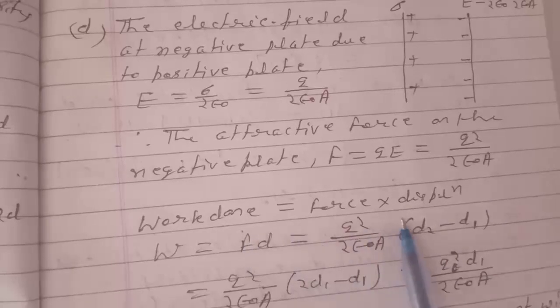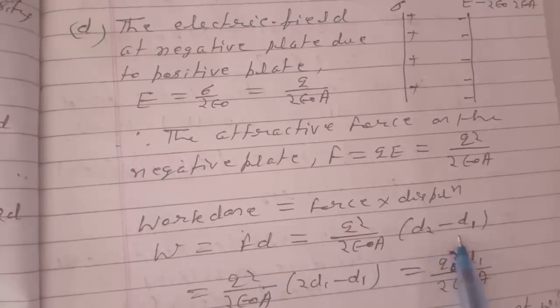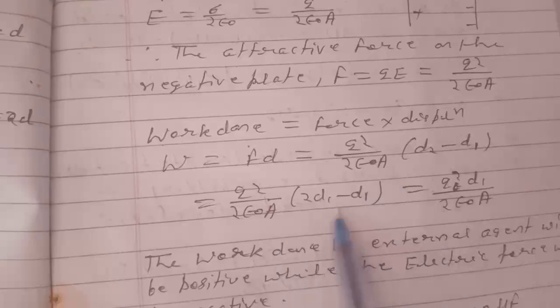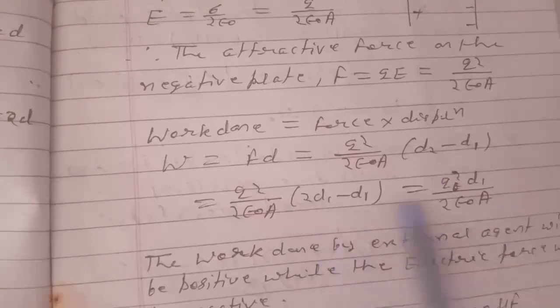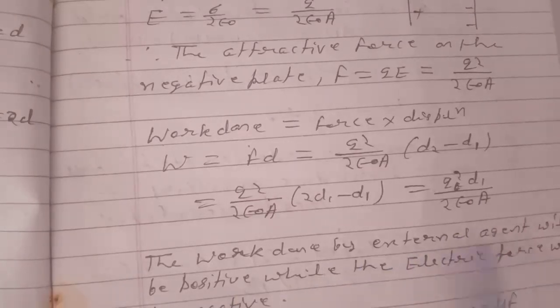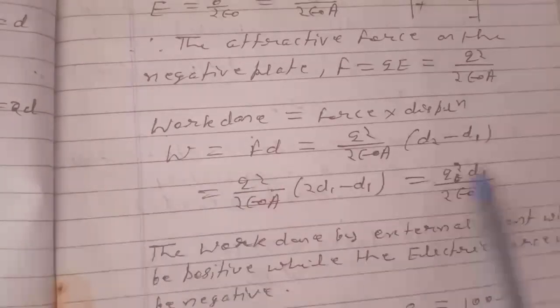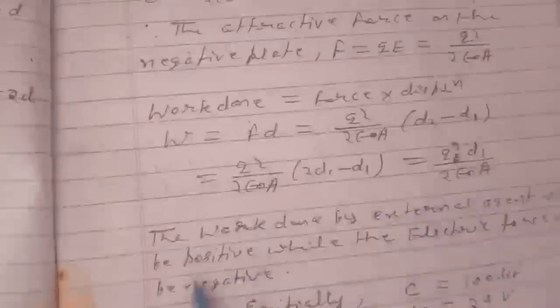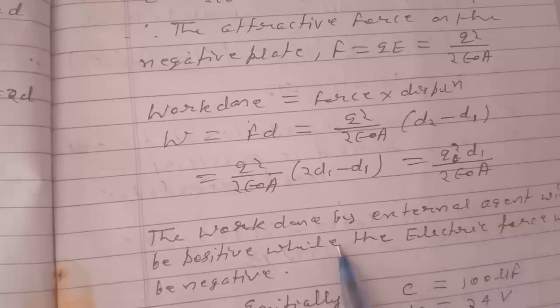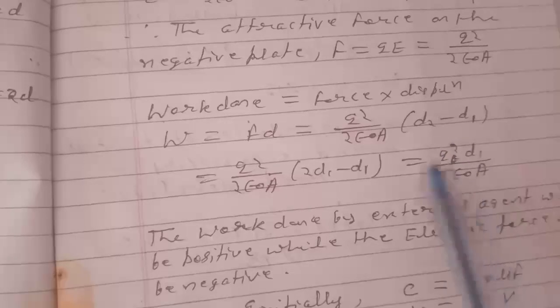Now work done will be force into displacement. So W equals F into d. We are calculating this work as a magnitude, so Q square by 2 epsilon naught A into D2 minus D1, which equals Q square by 2 epsilon naught A into 2 D1 minus D1, because D2 is 2 D1. So we get Q square D1 by 2 epsilon naught A. The work done by the external agent will be positive. If we take this work done as by an external agent, then we have to use the positive value. While the work done by the electric force will be negative, and if we take that work as done by the electric force, then we have to take the negative value.